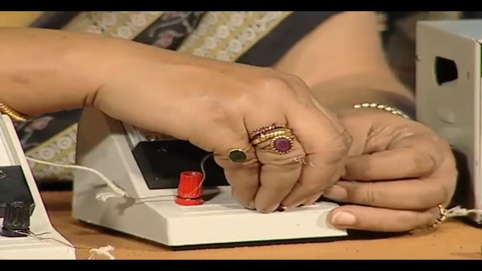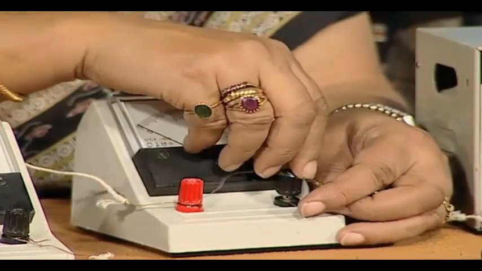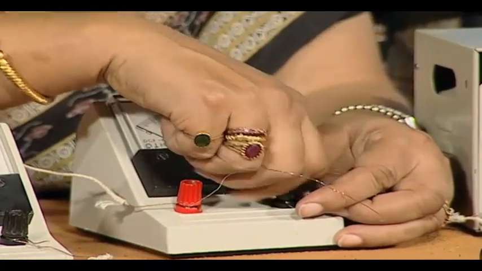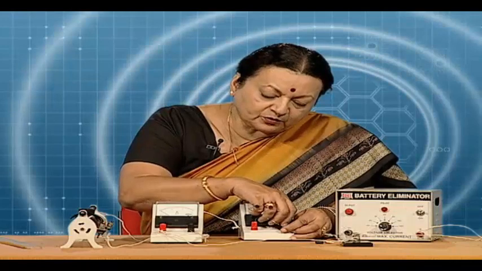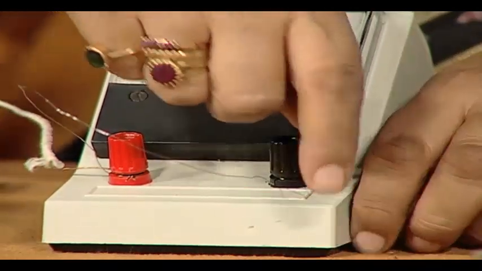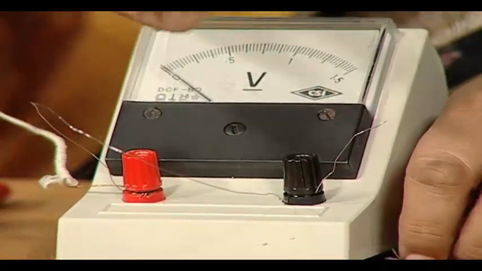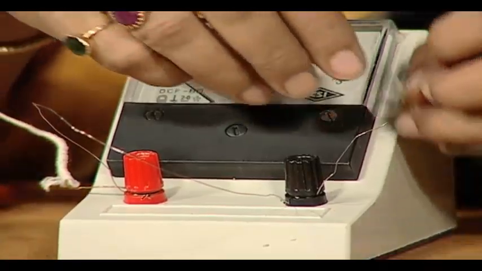The reason being that the terminal material is a good conductor, and any length of wire which is thereafter, that means say this portion, is not going to be in the circuit.